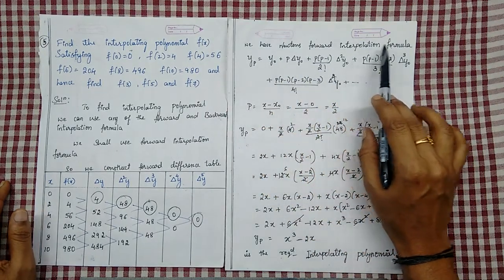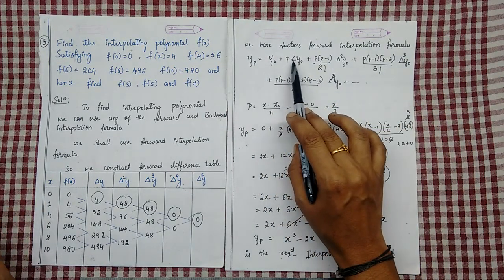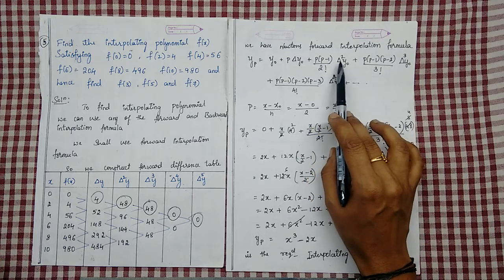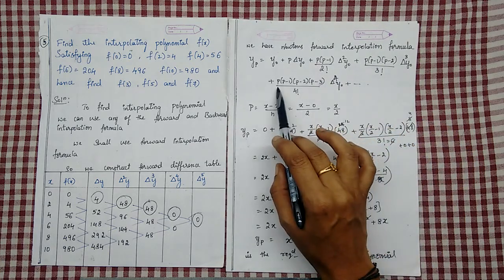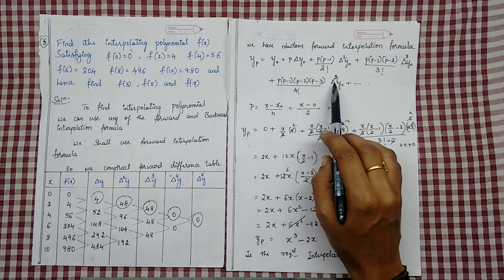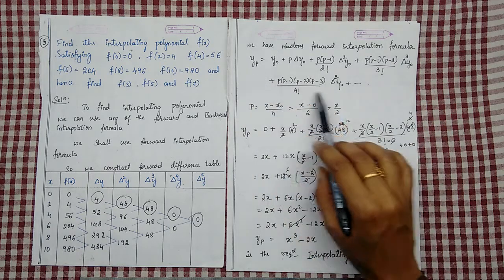See, we have Newton's forward interpolation formula. You know this formula. Yp is equal to y naught plus p into del y naught plus p into p minus 1 divided by 2 factorial into del square y naught plus p into p minus 1 into p minus 2 divided by 3 factorial into del cube y naught plus p into p minus 1 into p minus 2 into p minus 3 divided by 4 factorial into del power 4 y naught plus so on. This is the forward interpolation formula.